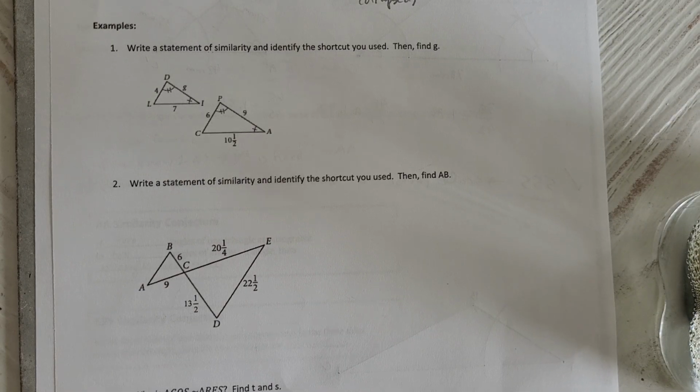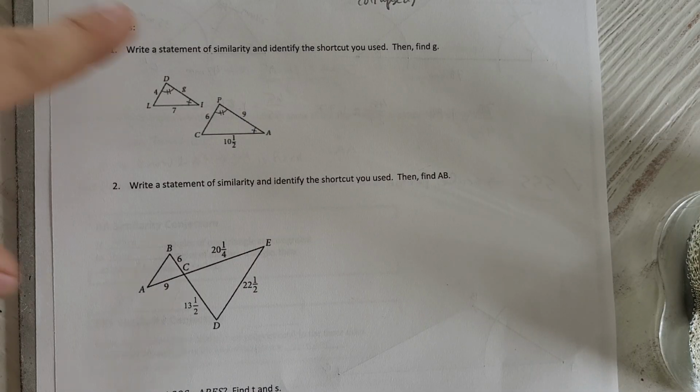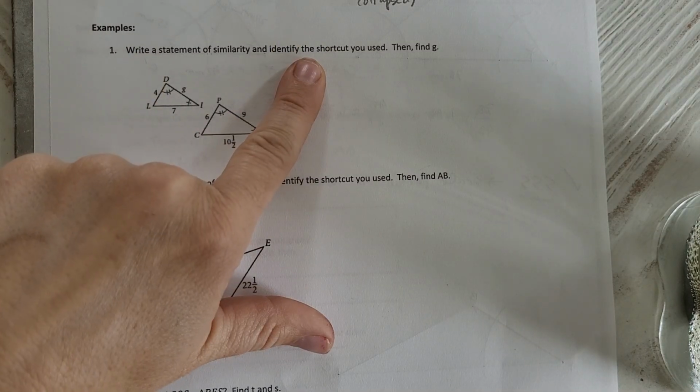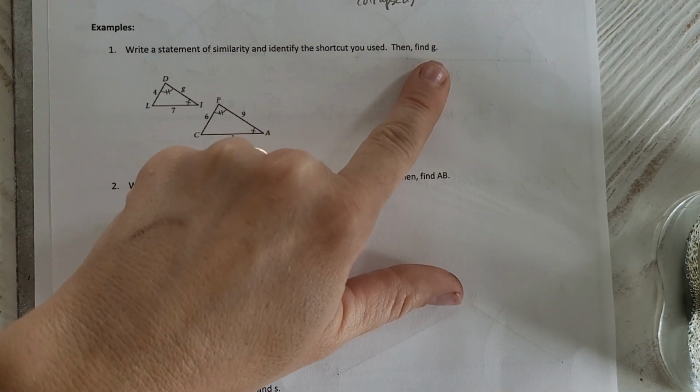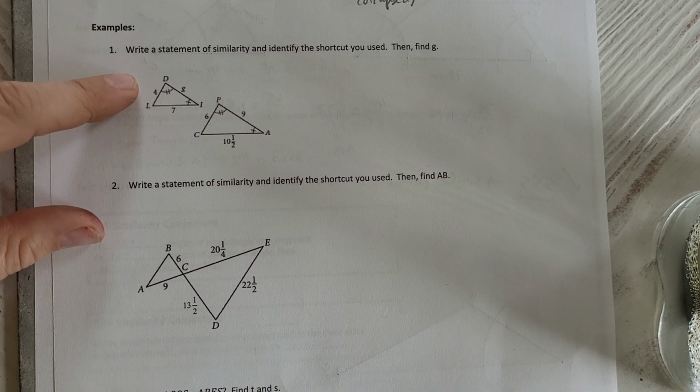To wrap up this lesson on similarity shortcuts, what we're going to do is write a similarity statement, identify the shortcut we used, and then use proportions to find the missing measure. So, do we have a similarity statement?